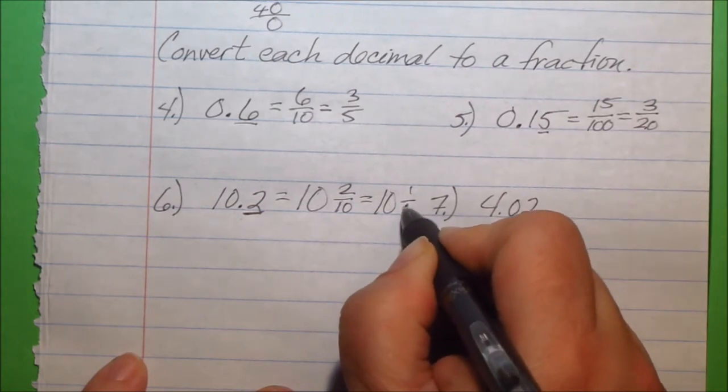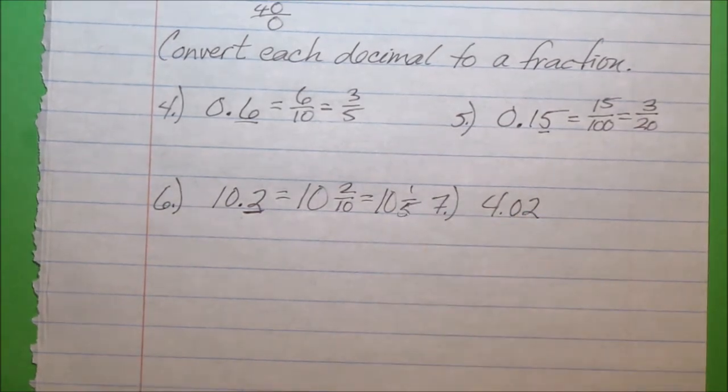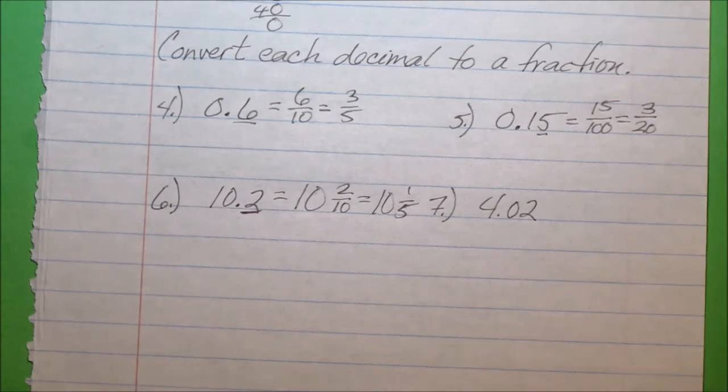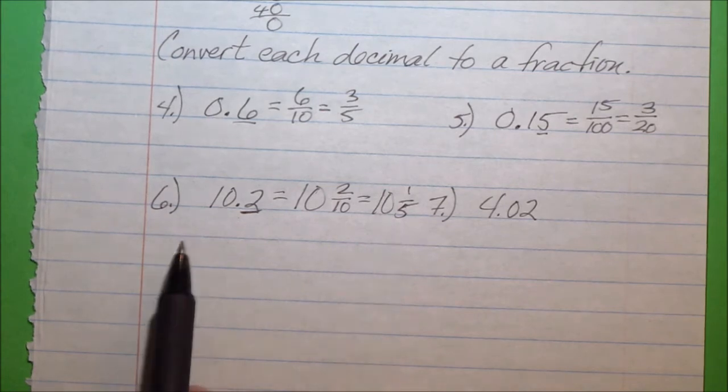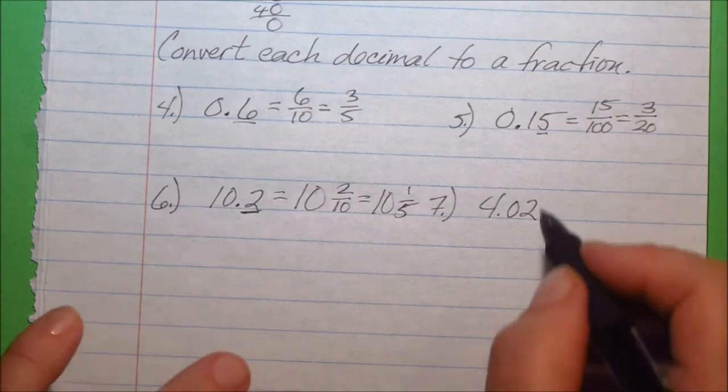2 goes into itself once. 2 goes into 10 5 times. Okay, 10 and 1/5 is the mixed number equivalent of the decimal 10 and 2 tenths. All right, last one.